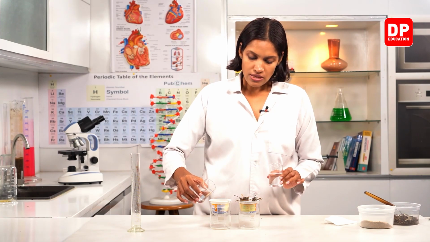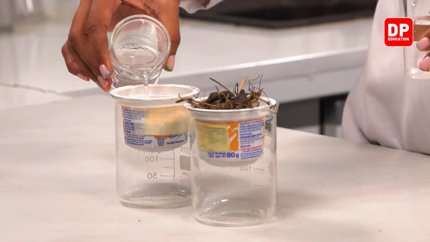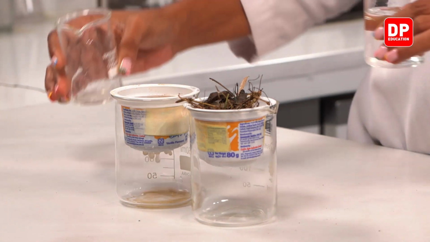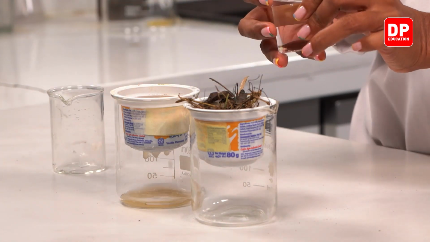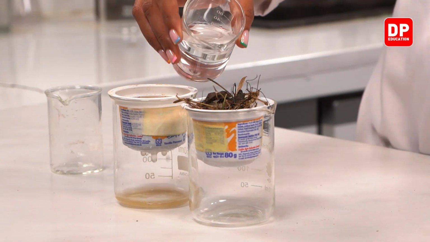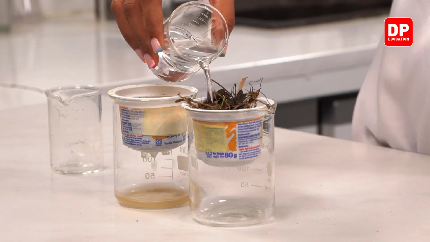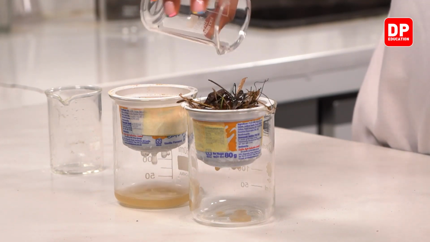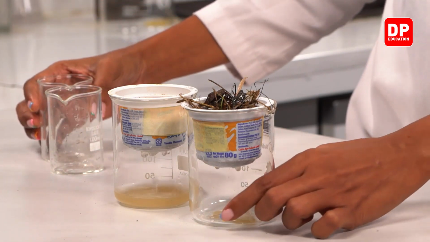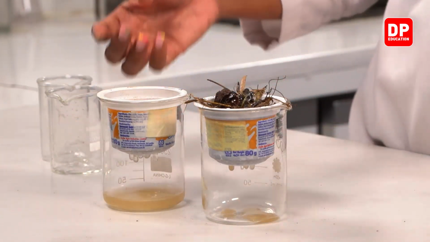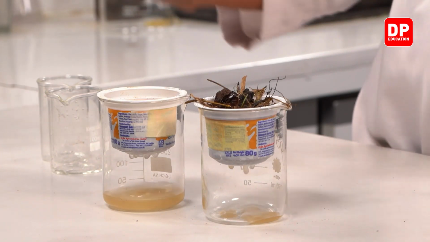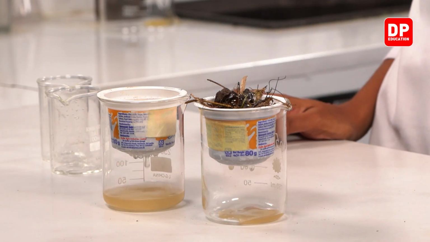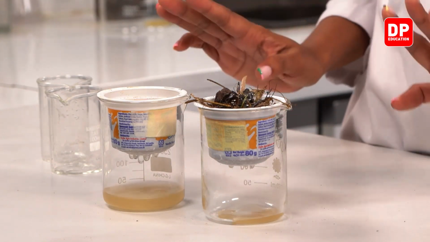First to the sand sample, and then to this sand sample with humus. Right. So you all can see the excess water will get collected in the beakers kept underneath. So we are going to observe this after about 5 minutes.